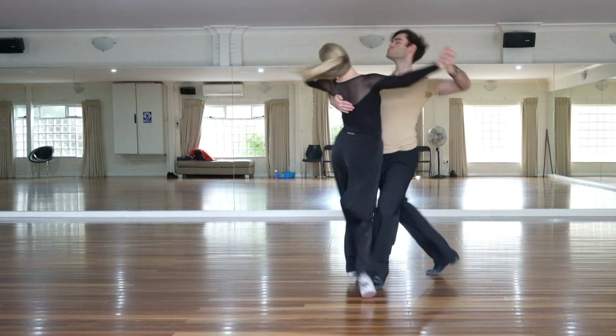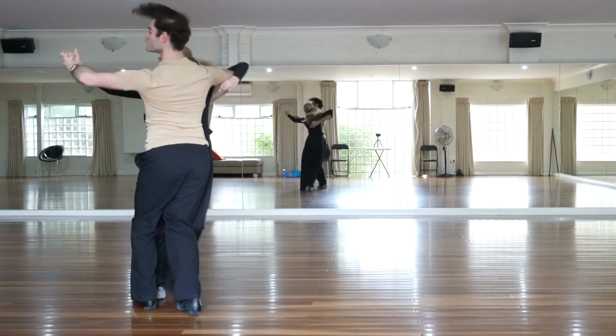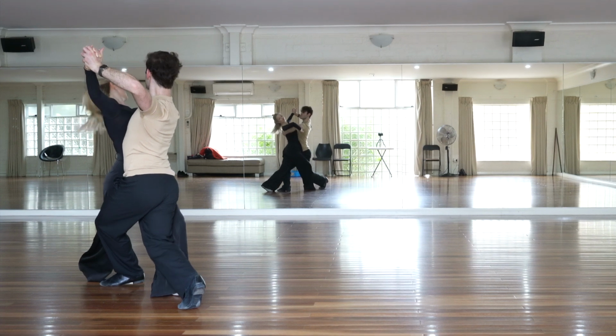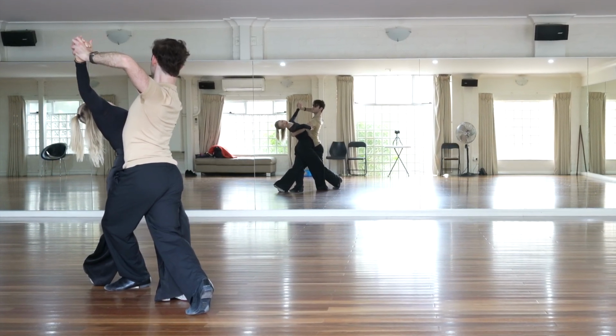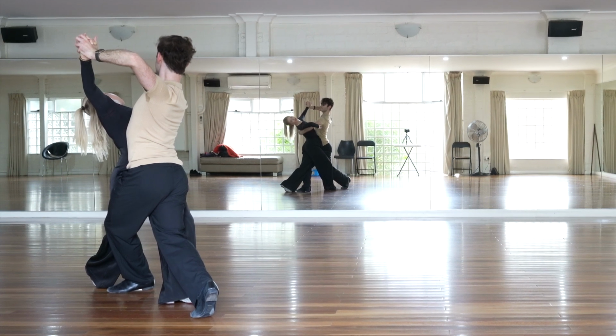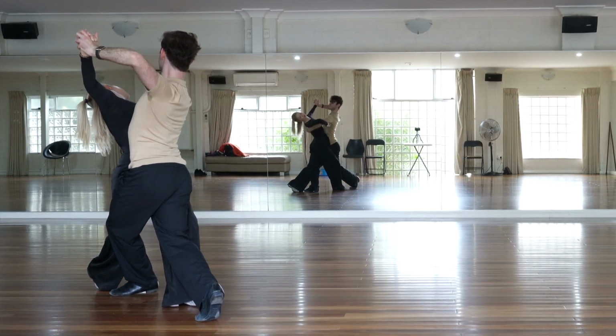There for the man, and again for the man, and again. And again in the contra check. This head flick creates a lot of speed and impact.